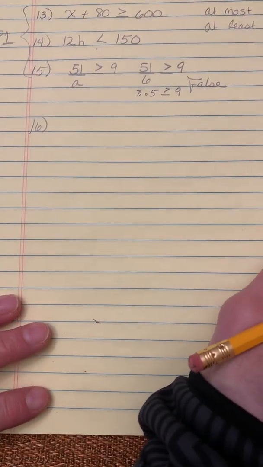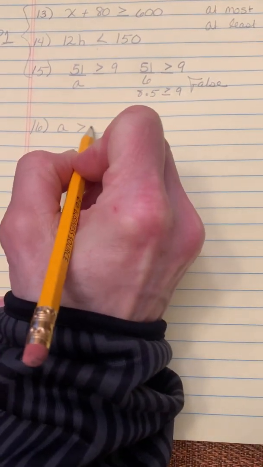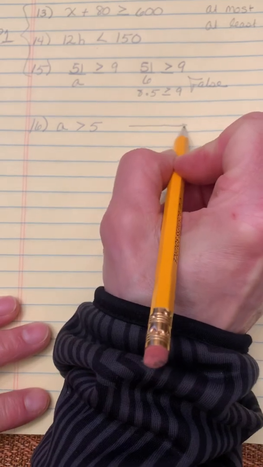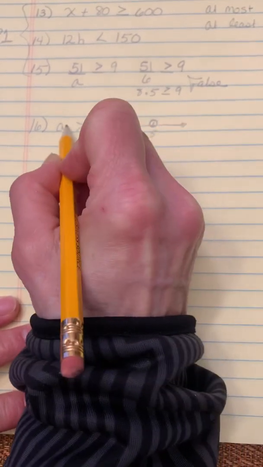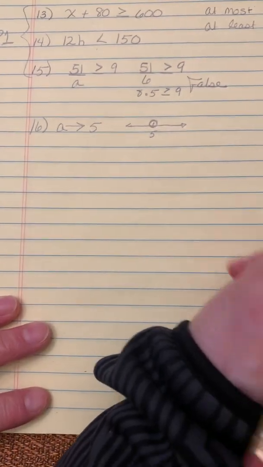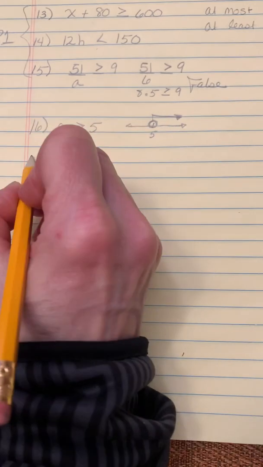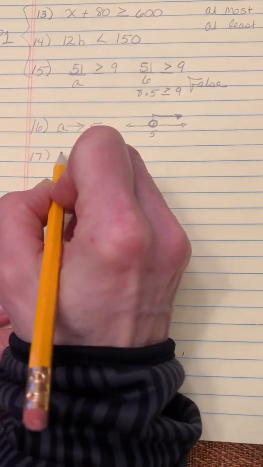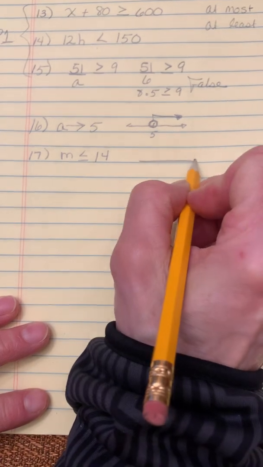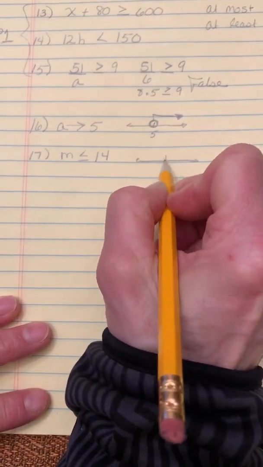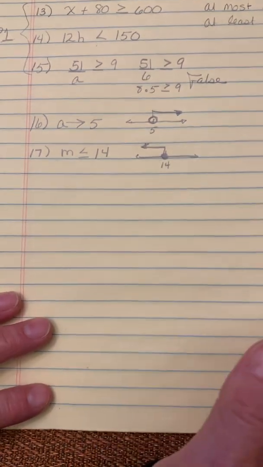So now I'm going to start with the part 2, starting with number 16, where you have a is greater than 5. So remembering when you graph this, you have your 5, it's going to be open circle, and remember it points in the direction that you're going. So it's everything greater, going that way, and excluded. 17, M is everything less than or equal to 14. You have 14, it's included, so it's colored in, and it's everything to less, which was left.